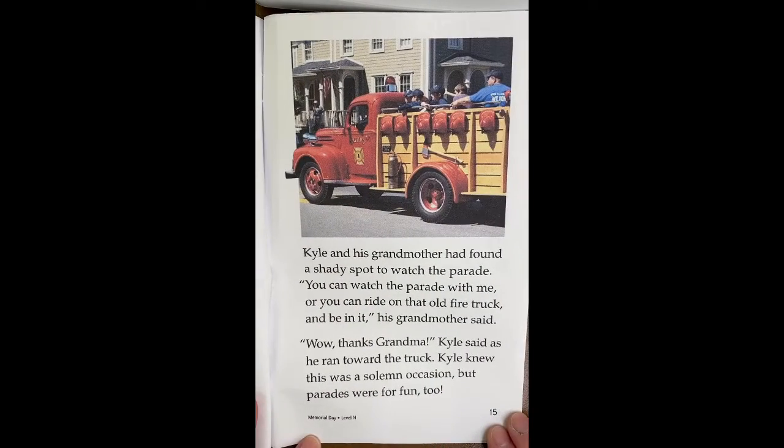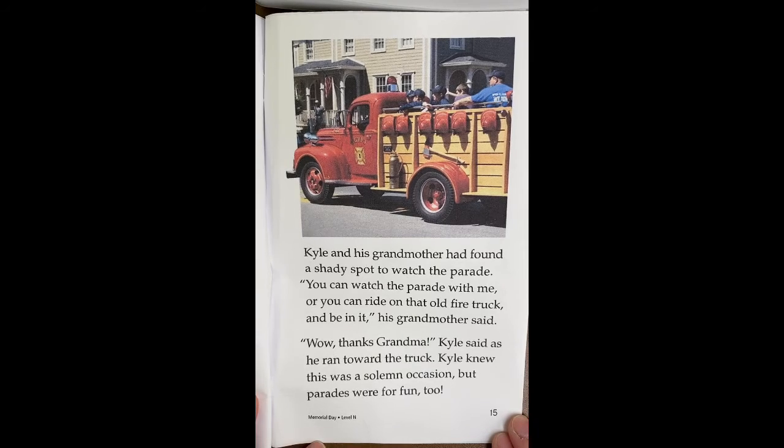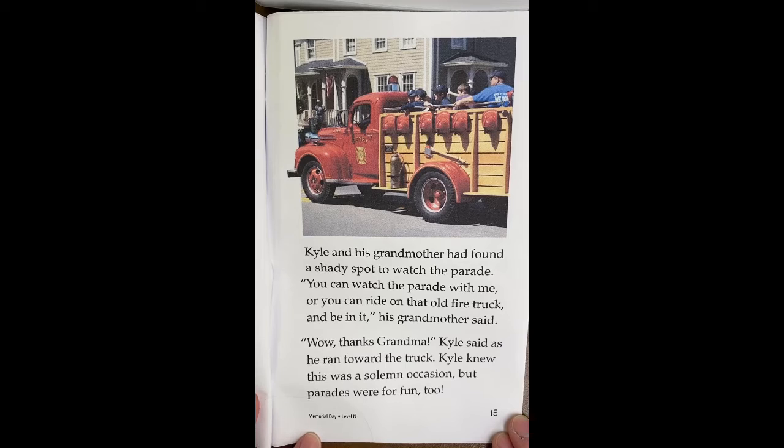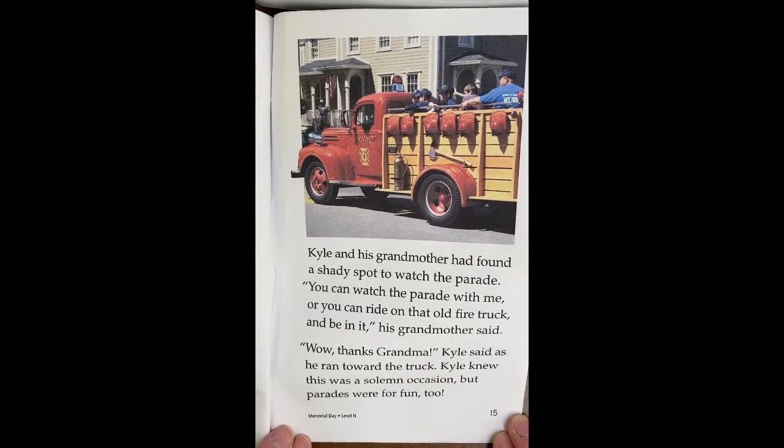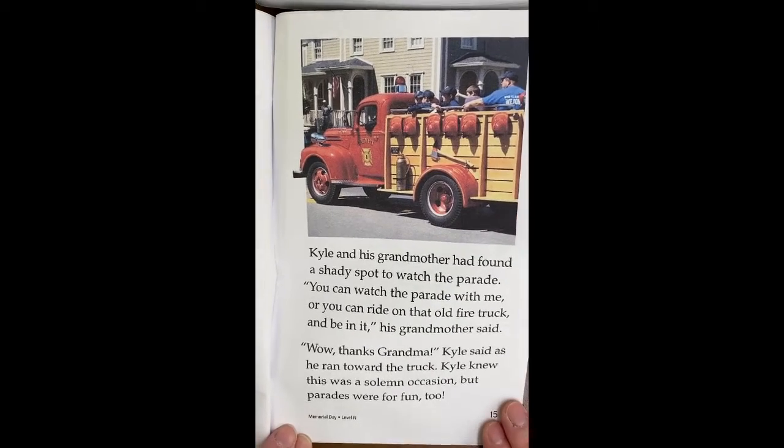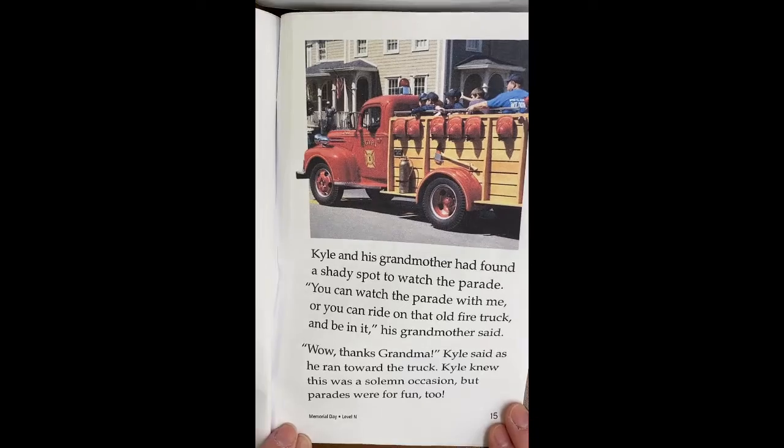Kyle and his grandmother had found a shady spot to watch the parade. You can watch the parade with me, or you can ride on that old fire truck and be in it, his grandmother said. Wow, thanks, Grandma, Kyle said as he ran toward the truck. Kyle knew this was a solemn occasion, but parades were fun too.